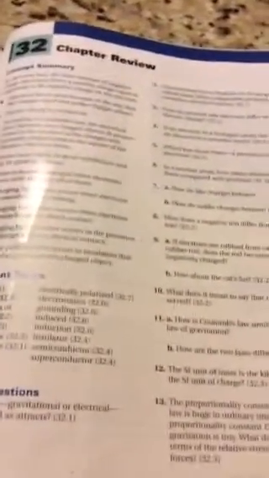Back to the questions here. I'm kind of answering some of the other questions as I go along, so please forgive redundancy, but that's just how it is. Here we are with 12. The SI unit of mass is the kilogram. What is the SI unit of charge? Well, that's the Coulomb, named after Charles Coulomb, Coulomb's law.